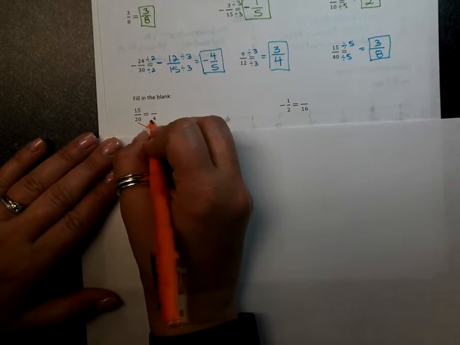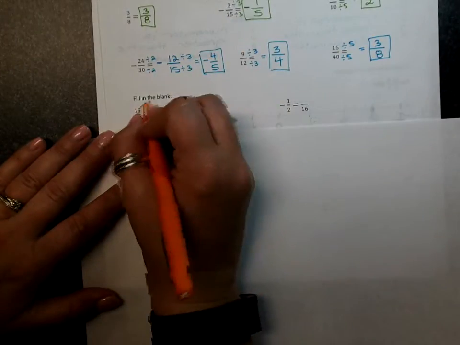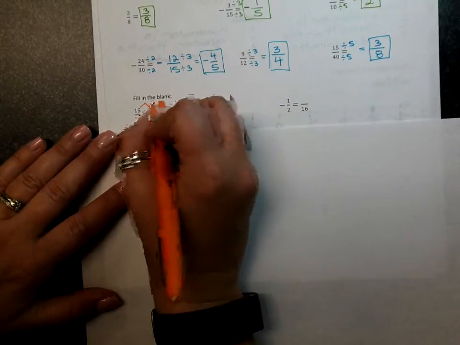Alright, the next part of this is the same idea. We're going to fill in the empty space with the number that makes this true. And the way to do this is to think, how do I get from 20 to 4 with multiplication or division? And you should think divide by 5. So we're going to do the same thing to 15. We're going to divide by 5.